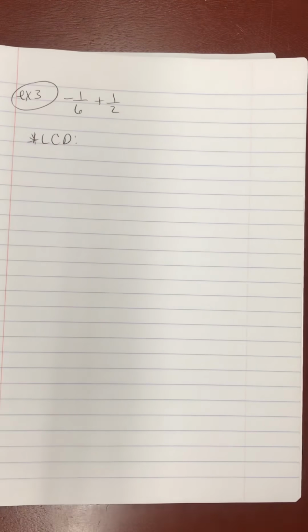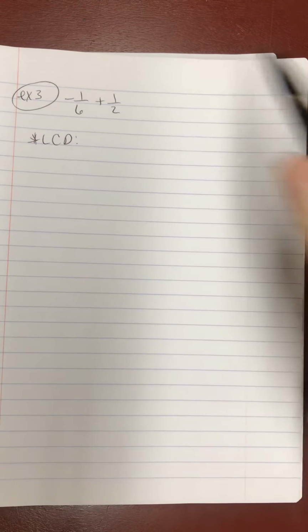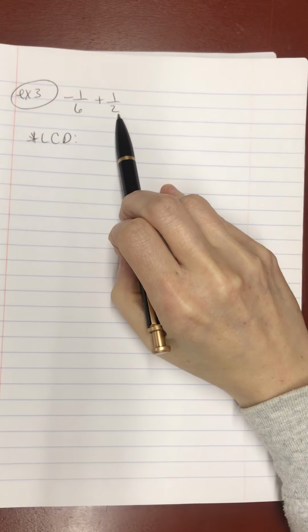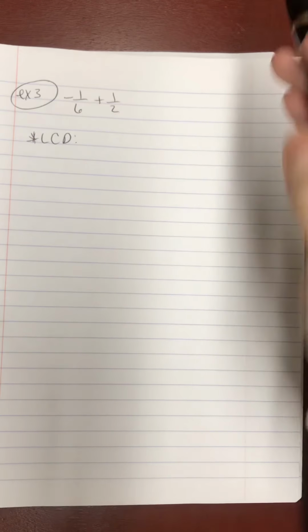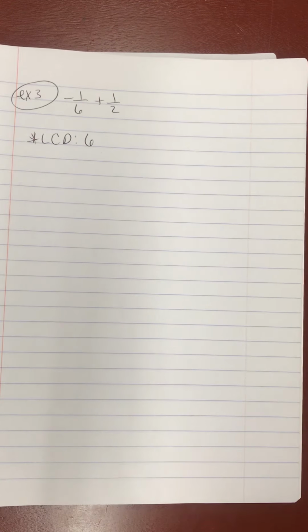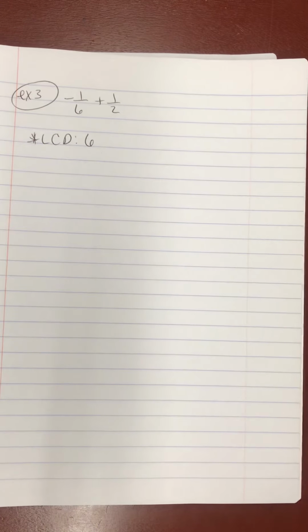So again, to find the LCD, you want to say, okay, what is the lowest number that 6 and 2 evenly go into? And the answer here is 6, right? 6 is the lowest number. Now again, I know I repeat this a lot, but if you came up with 12 or even 24, those numbers would work. It would just make a little more work for yourself. So the LCD here is 6.